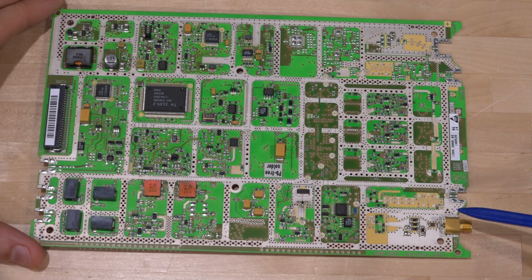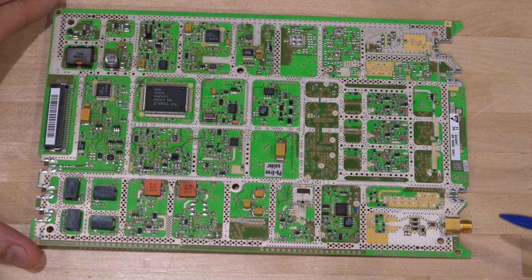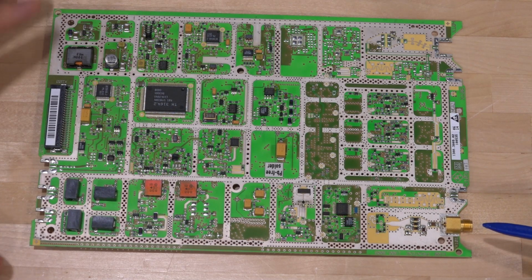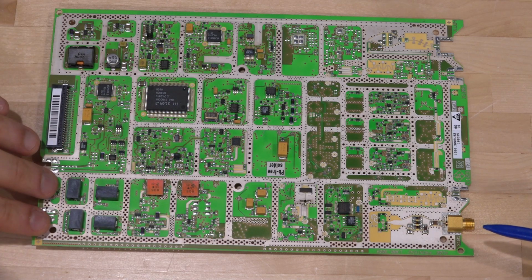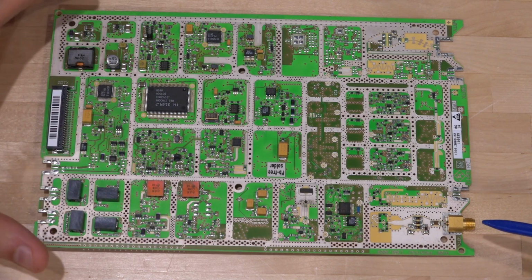We see a whole bunch of filters over here, and a couple of connectors actually not populated. So this thing probably has a few other options. You can see some in the back here, maybe for an external board for the IF with higher bandwidth. That's probably what these are.